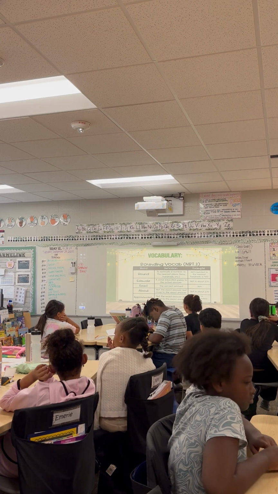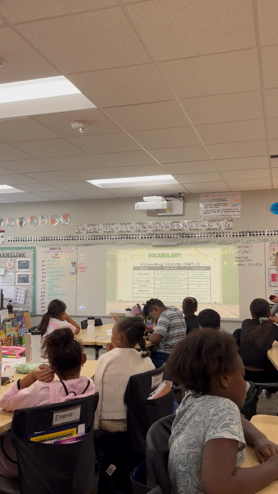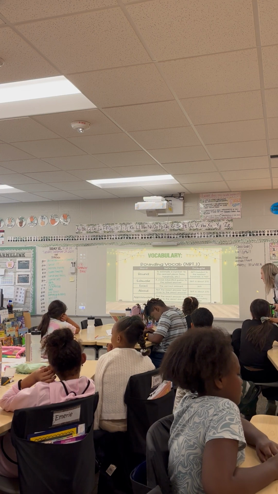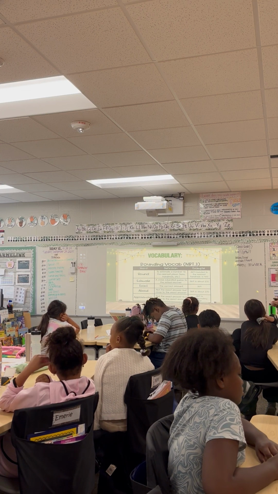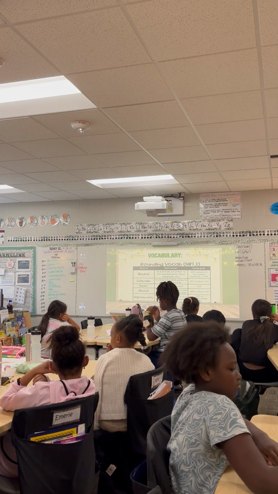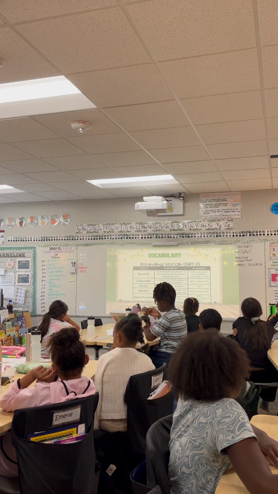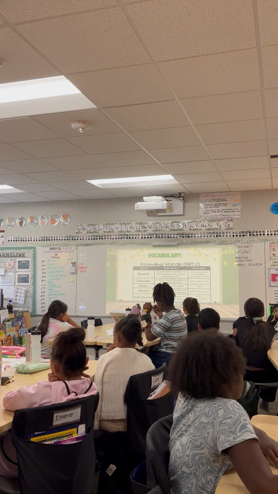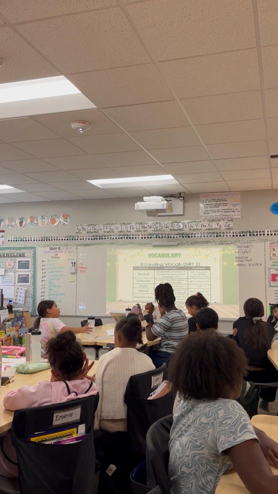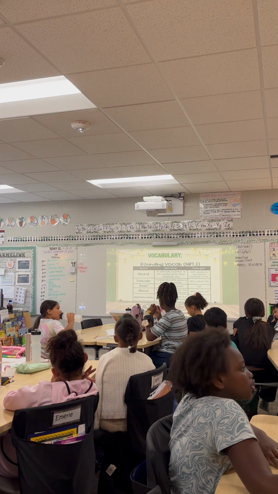Next word is estimate. What's the word? Estimate. Thank you. When we estimate, we have a close, educated guess to the actual answer. So I could say, for example, 369 is about 370. When we look at estimating, that is not the exact number, but it's close to it, right?